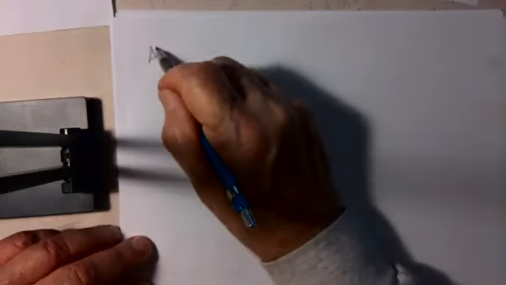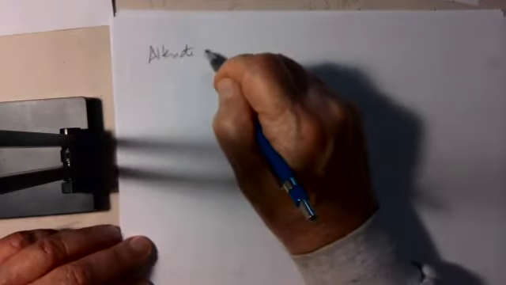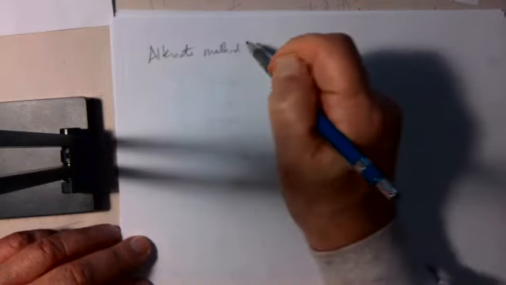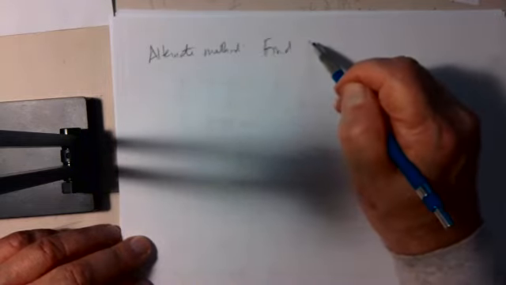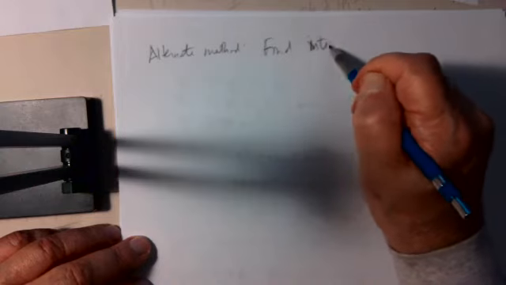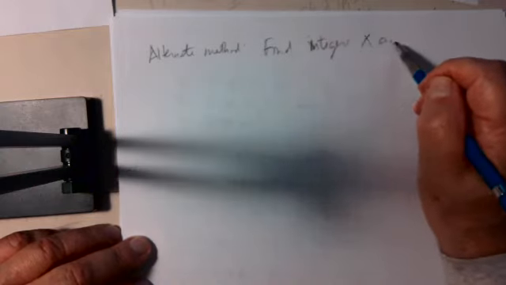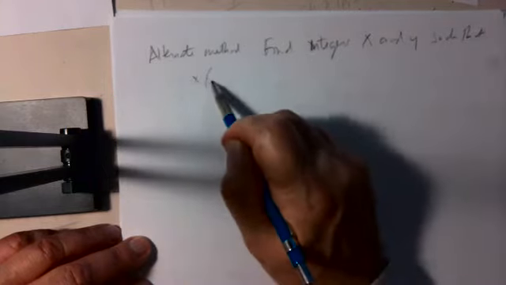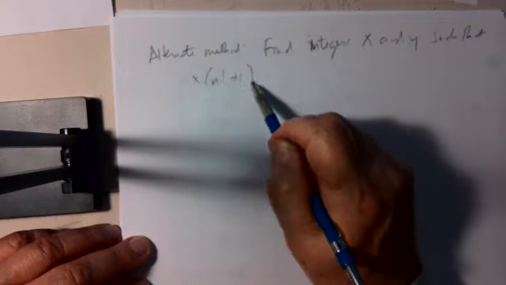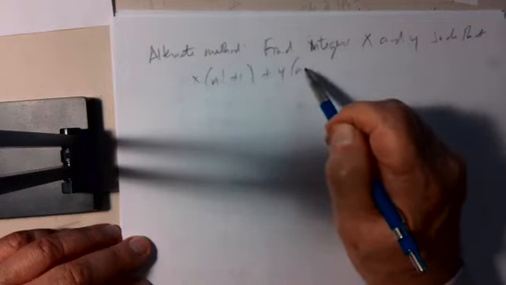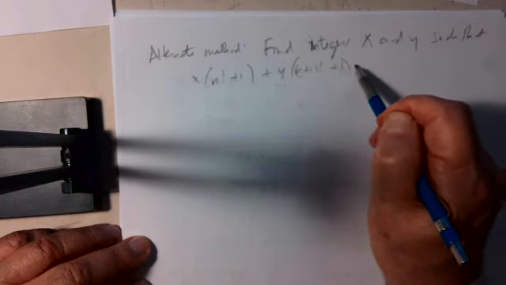So an alternate method would be to find integers x and y such that x times (n! plus 1) plus y times ((n+1)! plus 1) equals 1, right? So, is it hard that way? Well, I don't know.